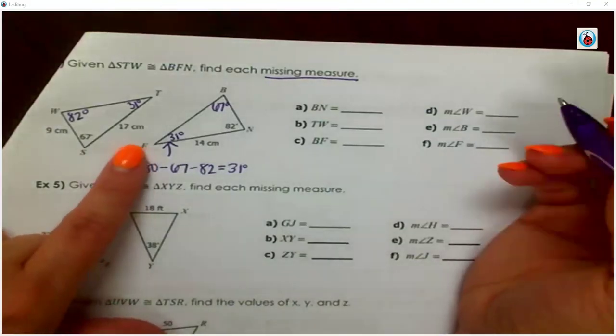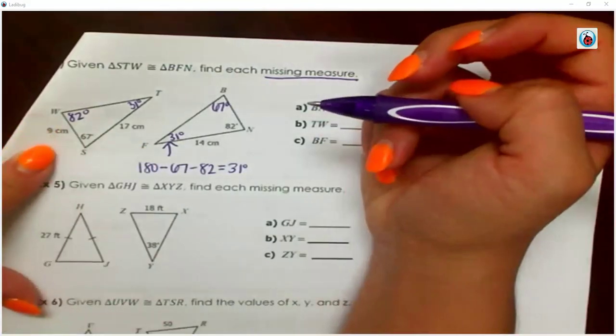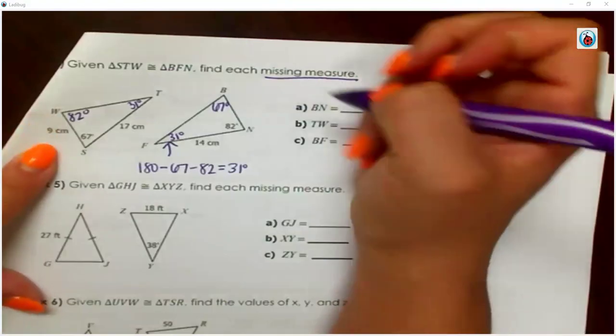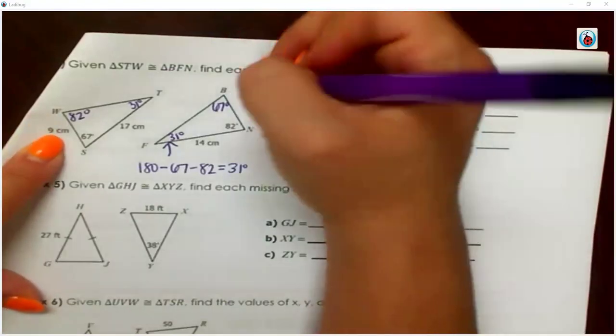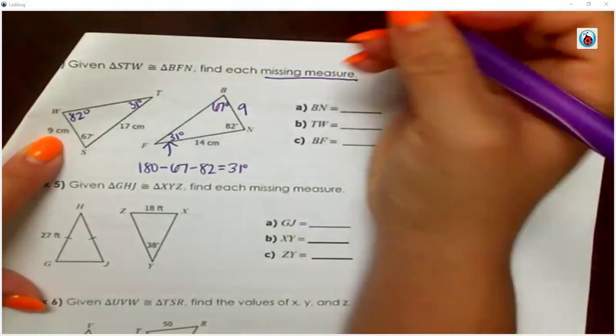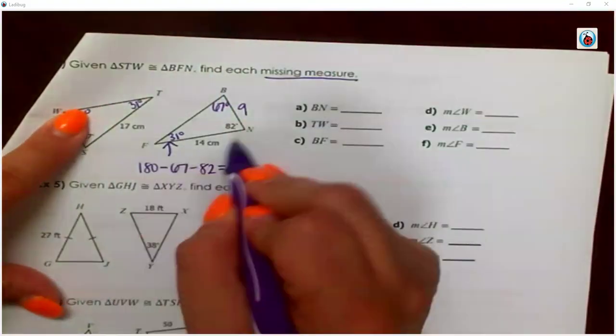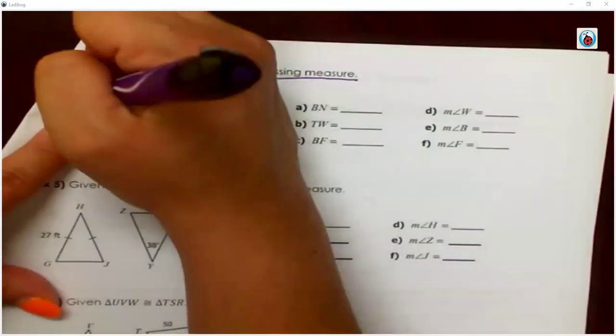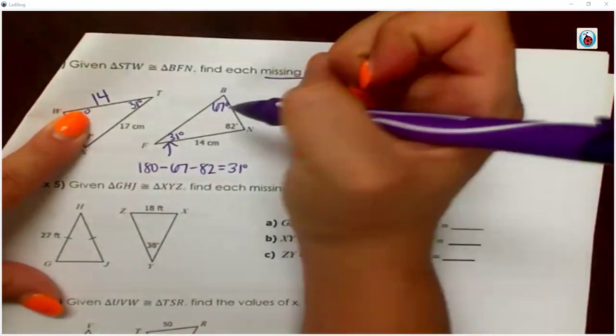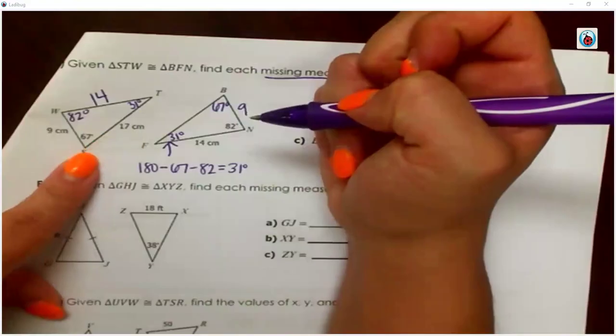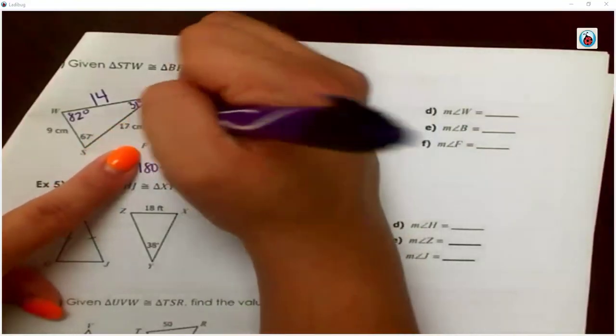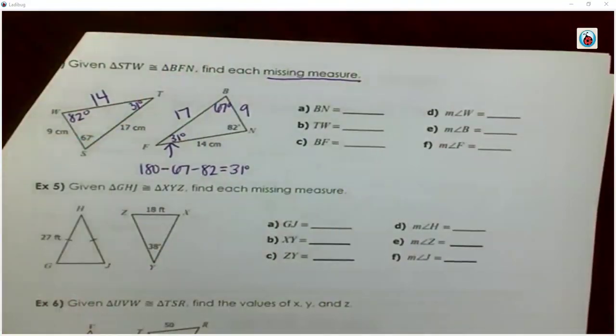Now let's talk about the sides. Side SW is congruent to side BN. So if this is 9, I know this has to be 9. Side TW is congruent to FN. So if this is 14, I know this is 14. And then that means that this last one, which is ST, is congruent to BF, which has to be 17.